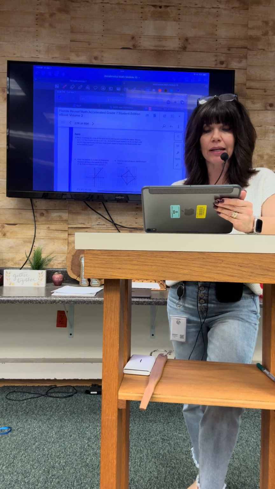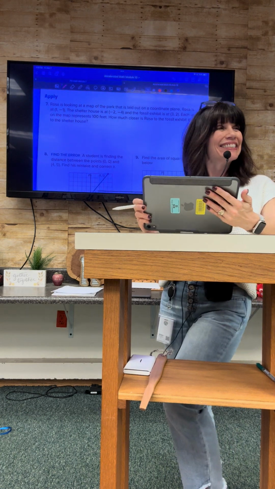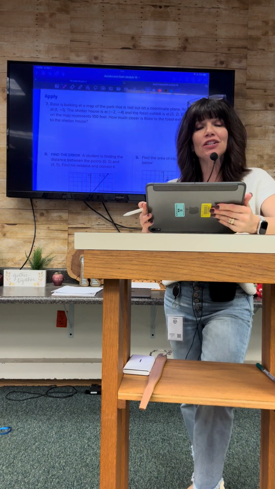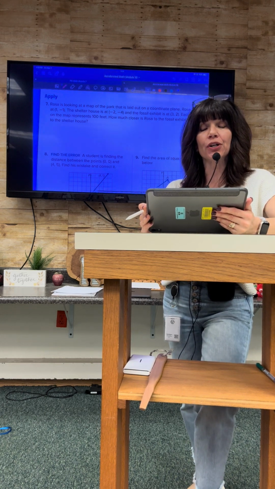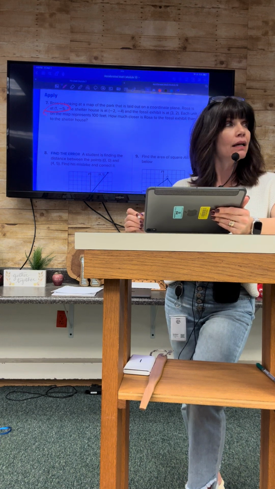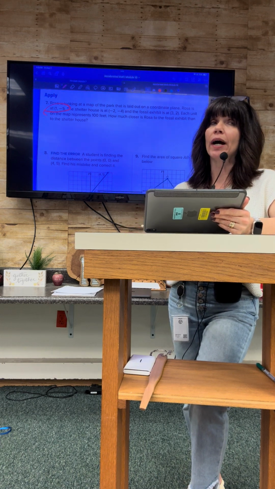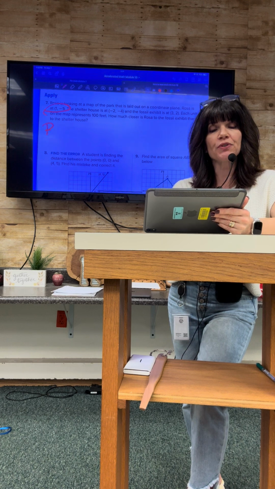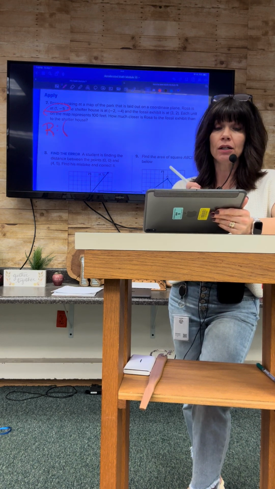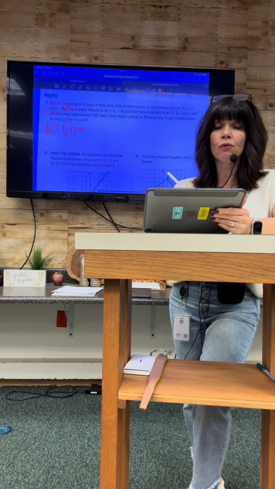Let's take a look at number 7. Oh, look, it's Rosa. Rosa is similar to Mrs. Rose, yes? Yes. Rosa is looking at a map of the park that is laid out on a coordinate plane. Where is Rosa standing? 1, -1. Class, please write an R to represent Rosa and write her ordered pair. Say it again. 1, -1.